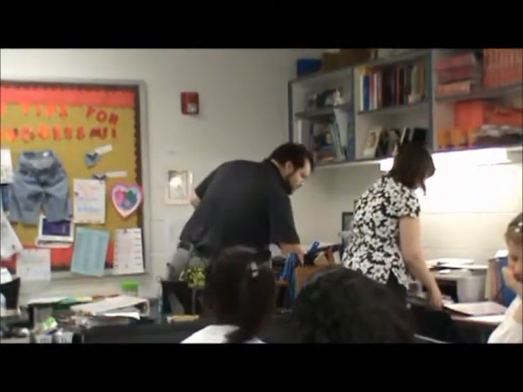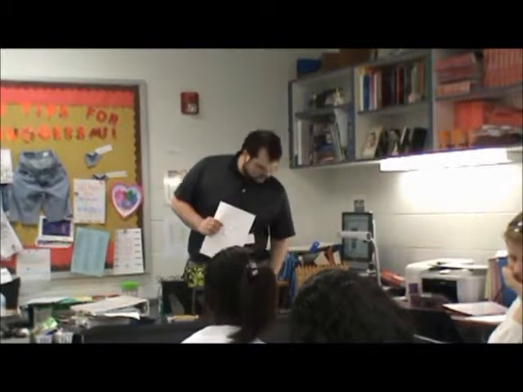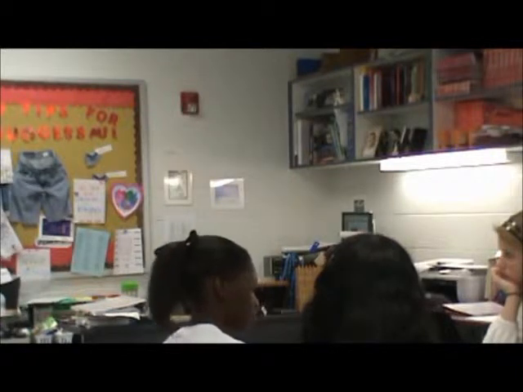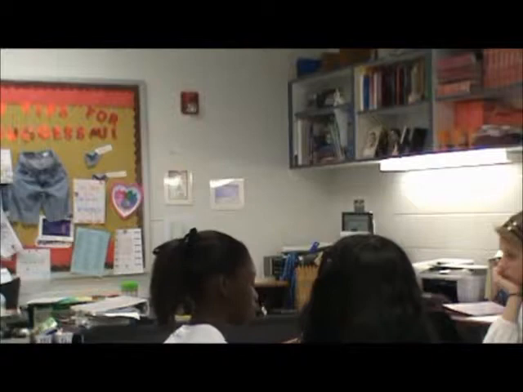section 5 about Hemingway and his time in Cuba. All right, so if you all will turn to the back page, it should say... yes, ma'am. Yes, please. It's going to say Cuba and World War II. It should look like this. It should be the only thing on the page.